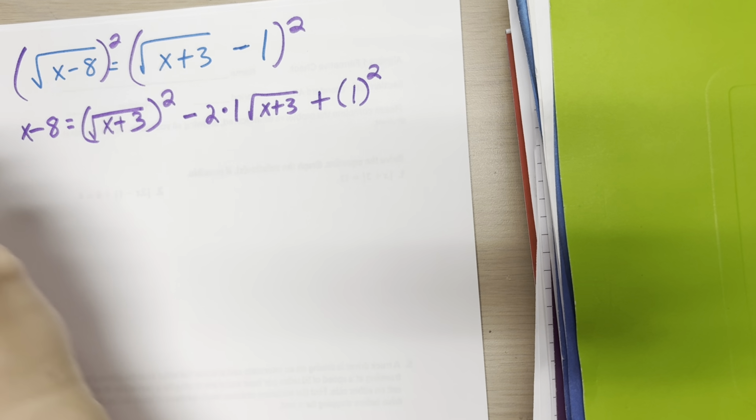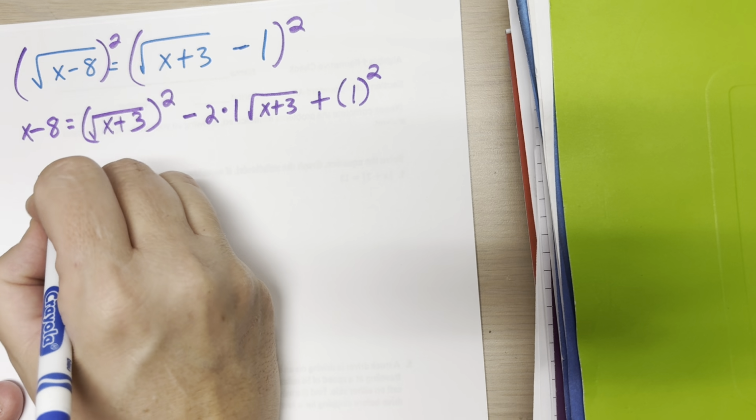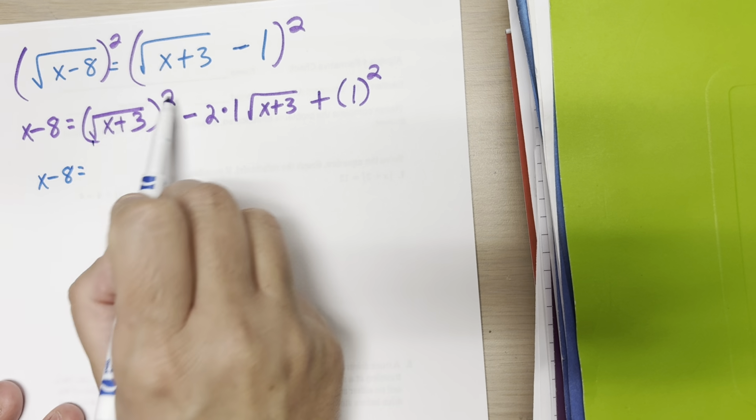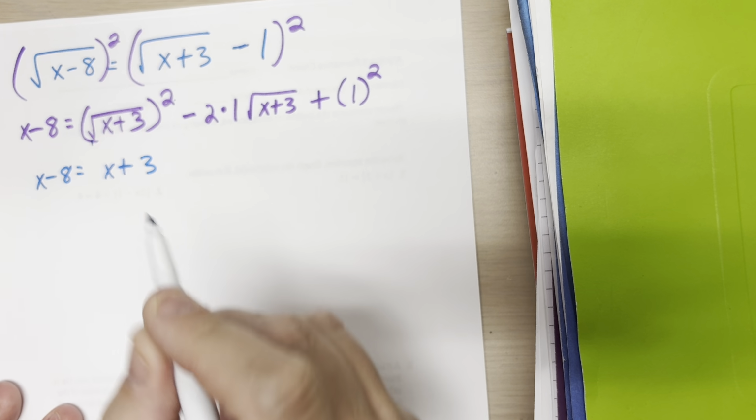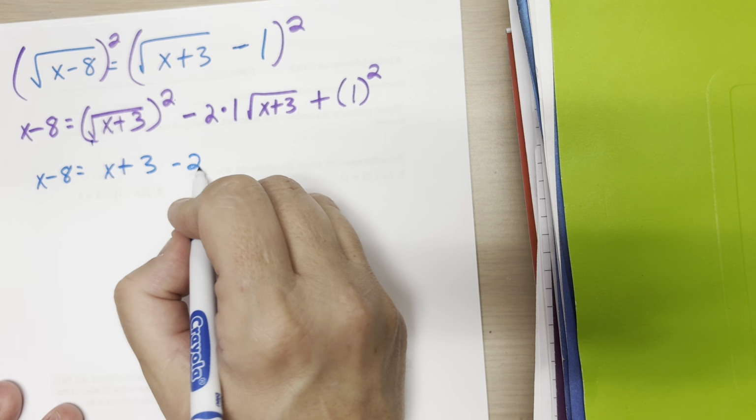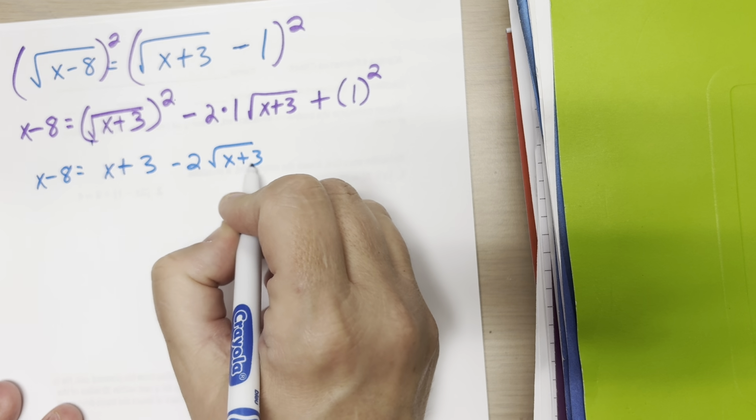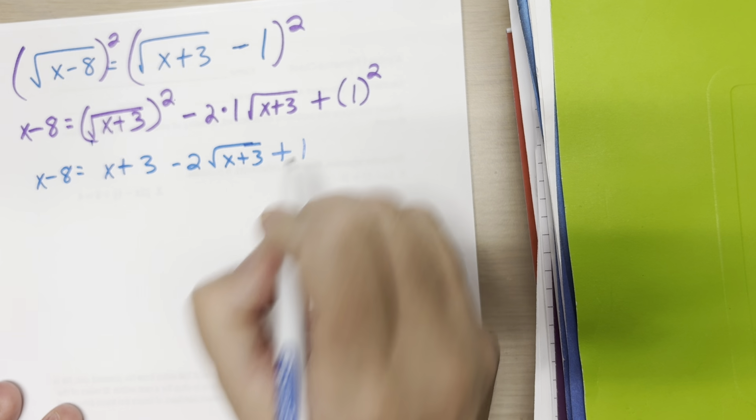All right, let's keep going. We got x minus 8. Here, the square root and square cancel. I'm going to make that pretty and make it -2 times the square root of x plus 3 and plus 1 at the end.